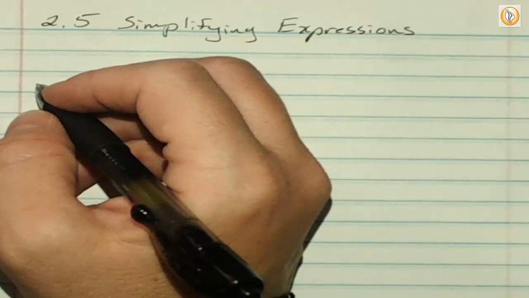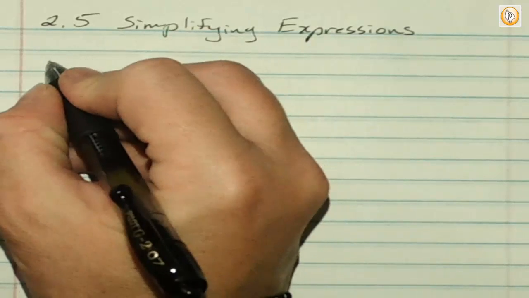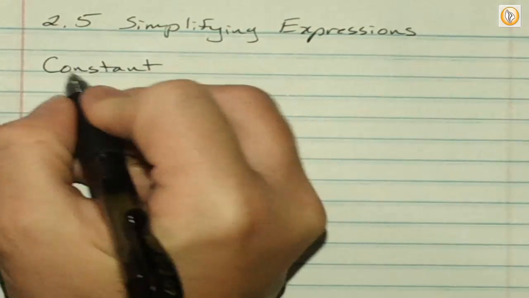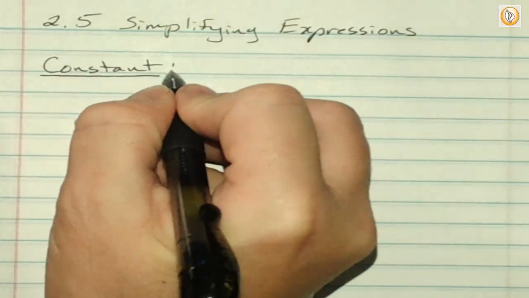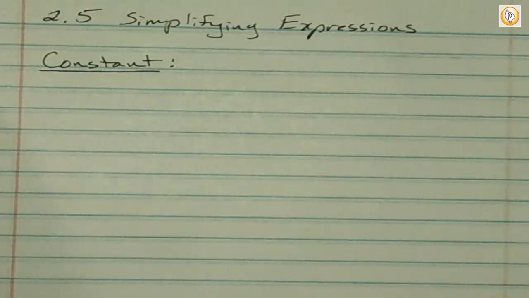Okay, some terms you need to know. You need to know what a constant is. I tell you all the time when you need to know something, or when I'm like, I don't know why they make you learn this. Okay, so a constant. Does anyone know what a constant is?